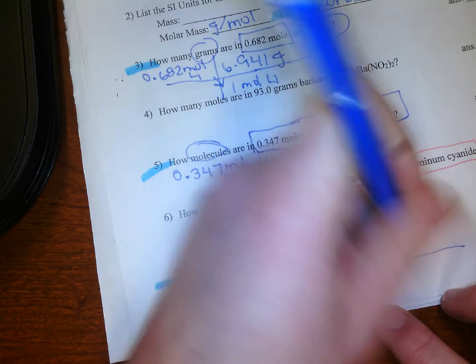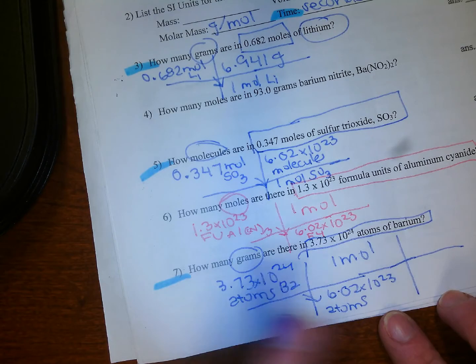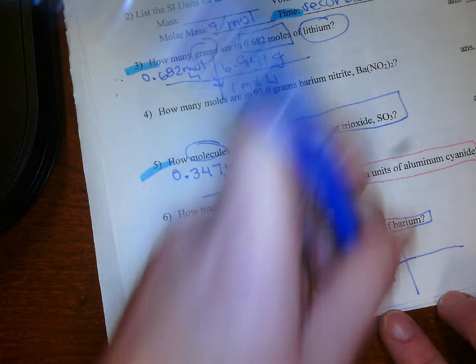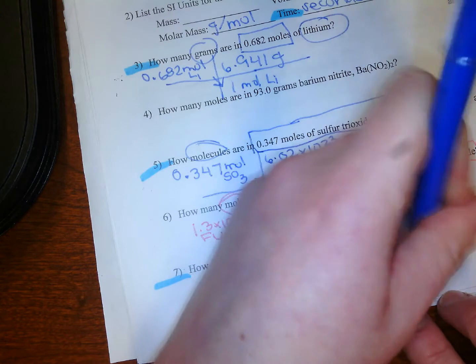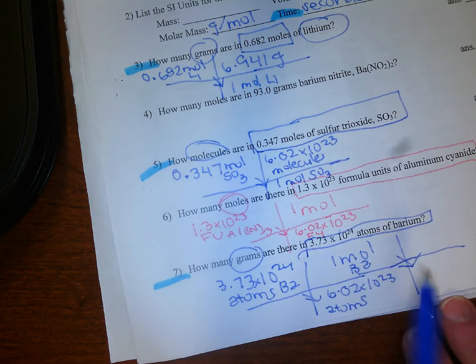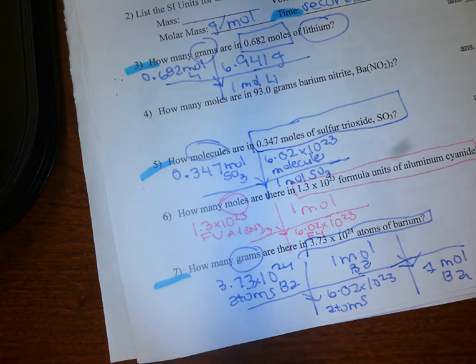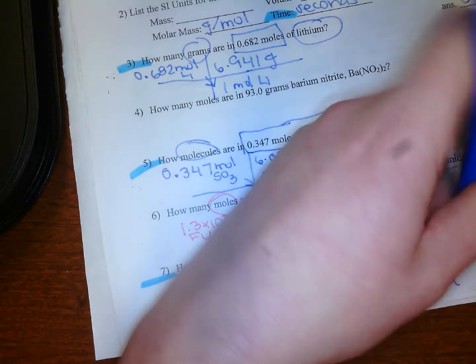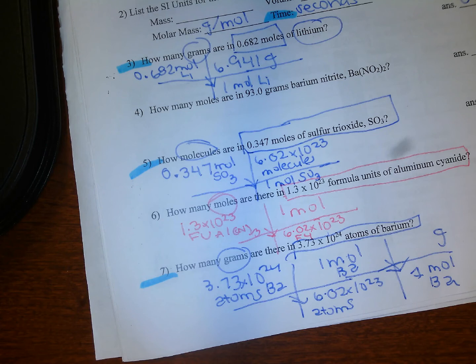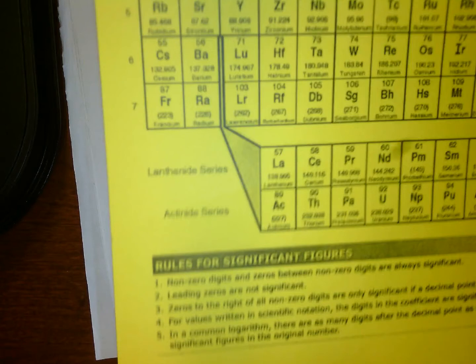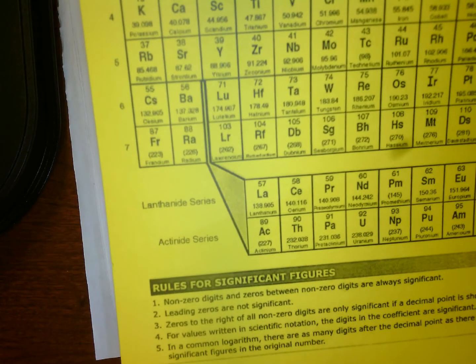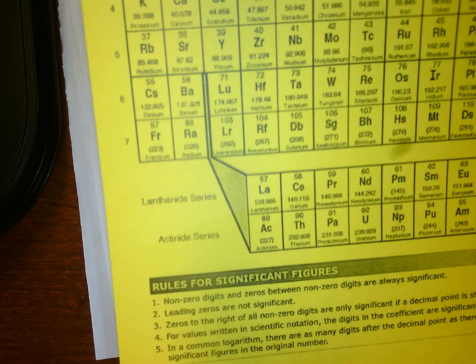Now we're not looking for mole though, we're looking for grams. And 1 mole of barium, I'm going to just go down, mole barium. 1 mole of barium is going to be in grams equal to the molar mass. So we're going to use our periodic table. And that is easy enough to find. There it is. We've only got one of them, so it's 137.328.